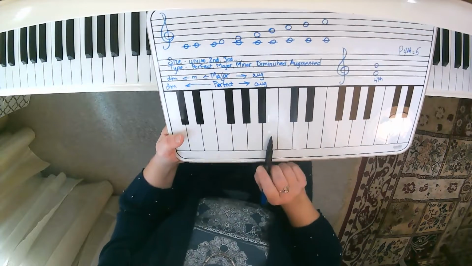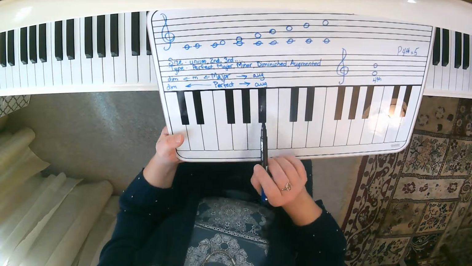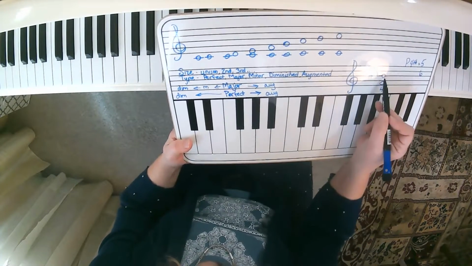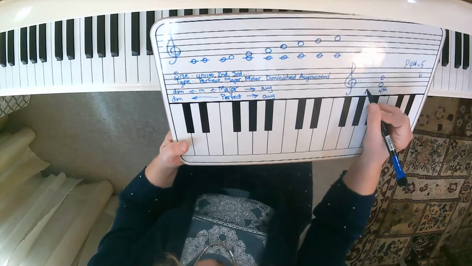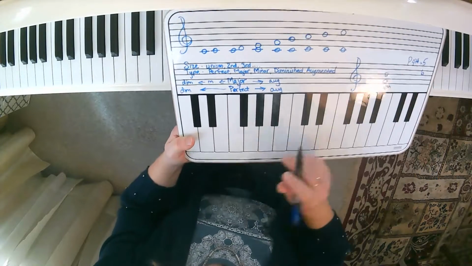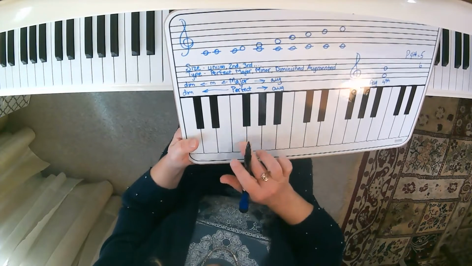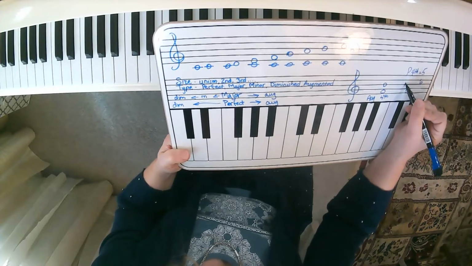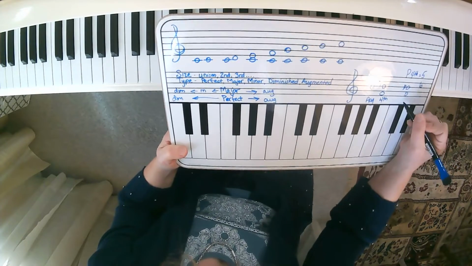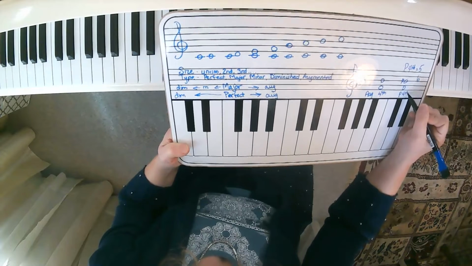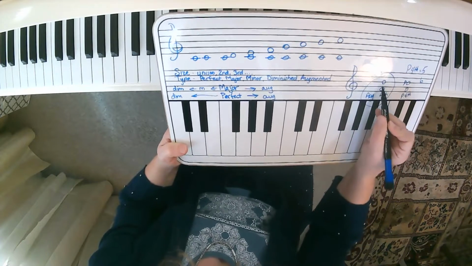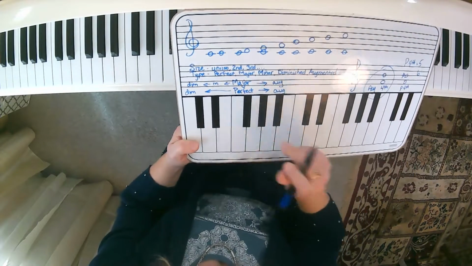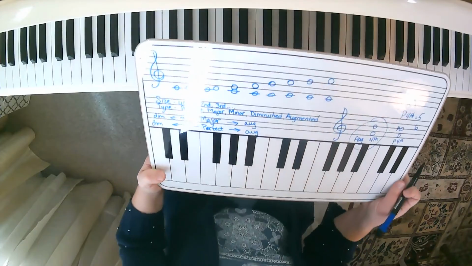From F to B is 1, 2, 3, 4, 5, 6. Oh, it's 6 half steps. That means I raised this by half a step. So this is actually an augmented fourth. Because if I go up 5 half steps from F, 1, 2, 3, 4, 5, that's B flat. Now I know F major has a B flat in it. There's my perfect fourth. But this one right here, that's augmented. That's a half step higher than B flat. So it's augmented. I hope you found that helpful.